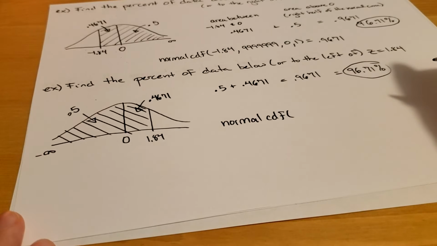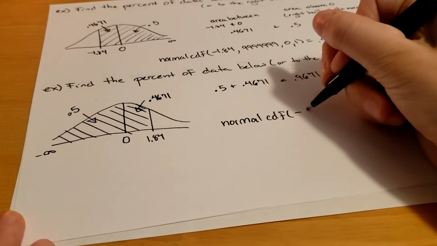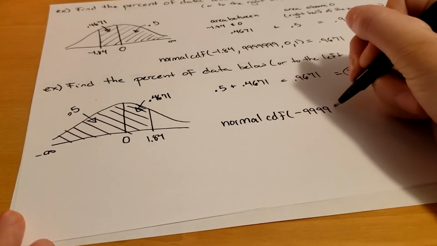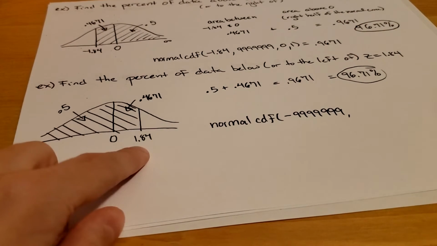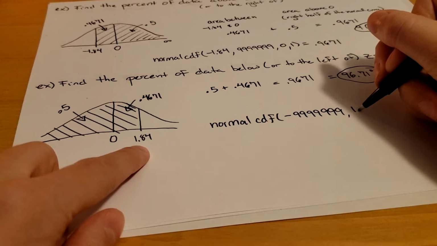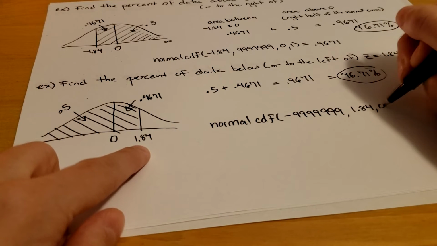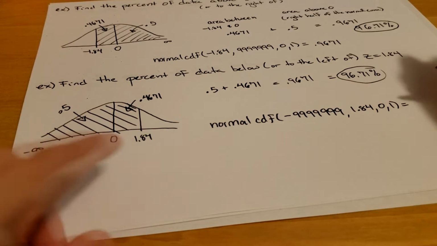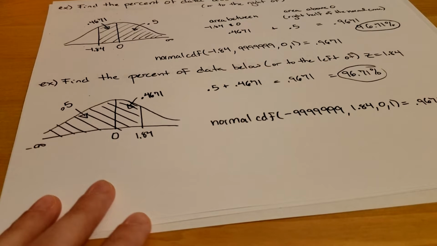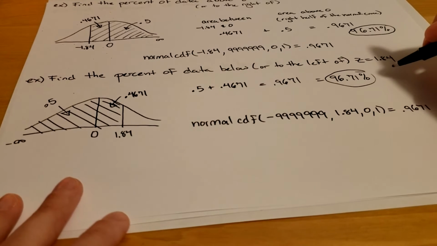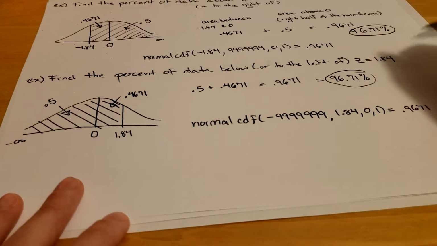If we wanted to do it here, now we have a negative infinity instead of a positive infinity. So we would go back to normal CDF again, but now our lower limit is going to be a bunch of negative 9s to approximate negative infinity. Our upper limit is positive 1.84. Mean and standard deviation are still 0 and 1, and we end up with the same thing, 0.9671, which gives us 96.71%.